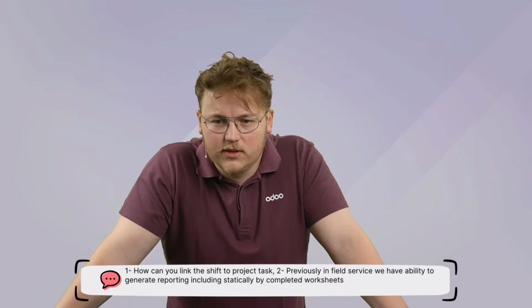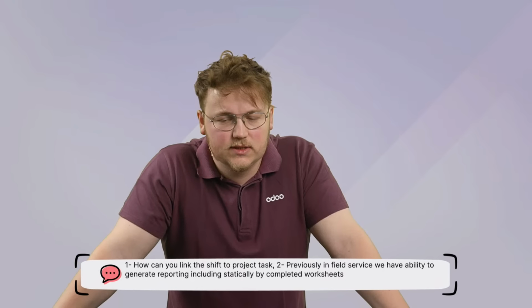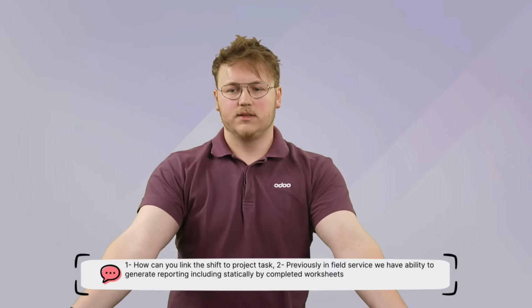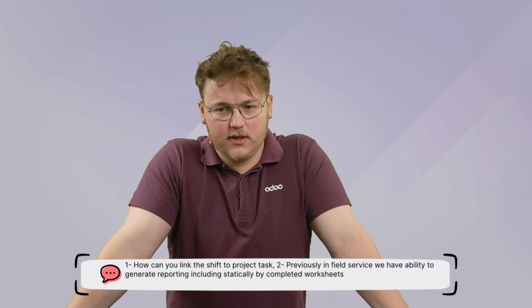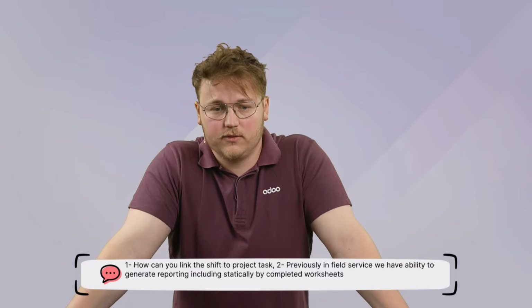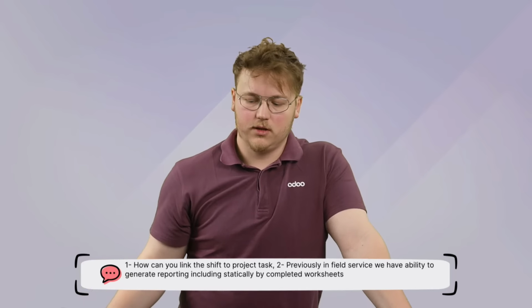And previously in Field Service, we had the ability to generate reporting, including statistics by completed worksheets. For the second point, this is a great point. This is also something that we've thought about. Basically, when it comes to merging an app, it's normal that we would have some little regressions, but this is something that we are thinking about, and once again, it's great feedback, and we will discuss it also with the product team.